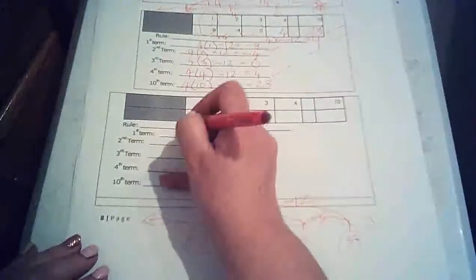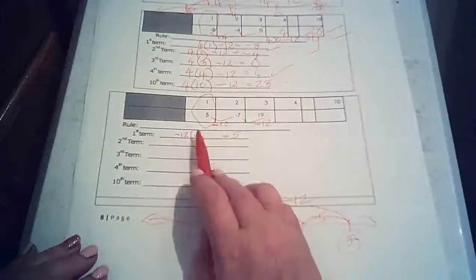So my difference for my first term is minus 12 times 1, but my first one is equal to 5. So minus 12 times 1 is minus 12, but I've got to end up at 5. If I'm on minus 12, how much am I putting on to get to 5? I'm going to have to add 12 to get to 0, and then 5 more.